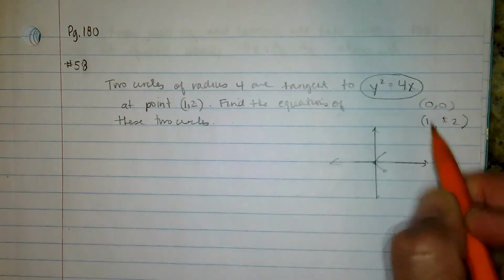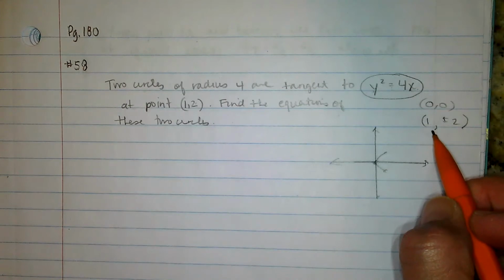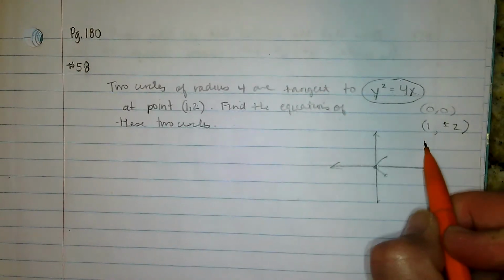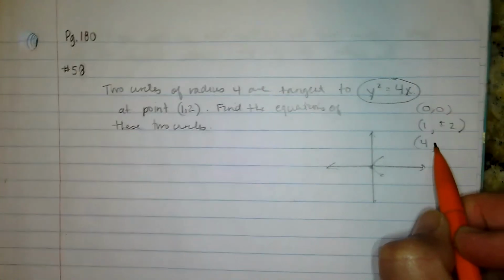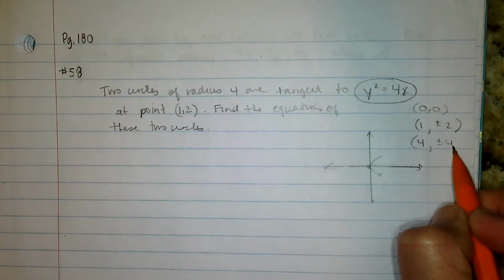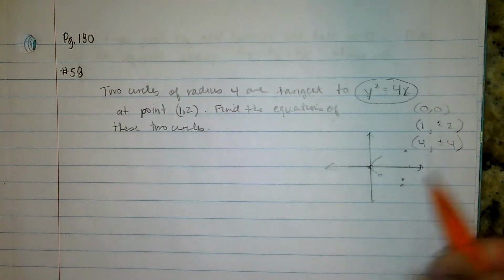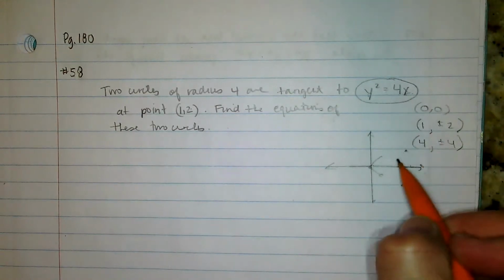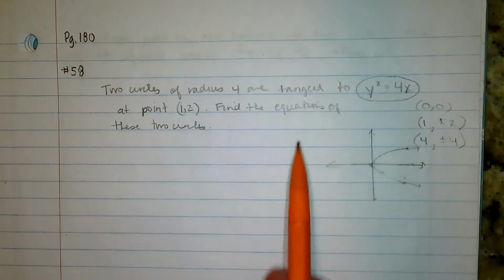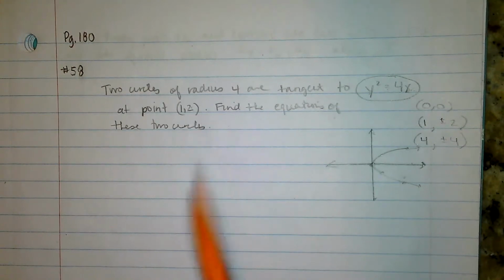I'm not going to pick 2 because that would make 8. Nothing nice squared equals 8. 3 would make 4 times 3, which is 12. 4 would work nicely. If I pick 4, 4 times 4 is 16. What squared equals 16? It's plus or minus 4. So I've got 4 and then plus or minus 4. So this is really just like a sideways parabola. And they're looking for the two circles that are tangent to that function at the point 1, 2.